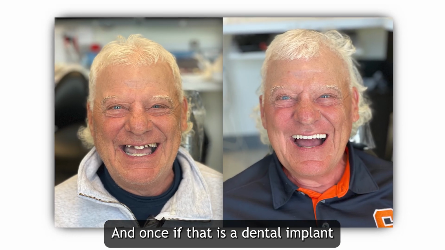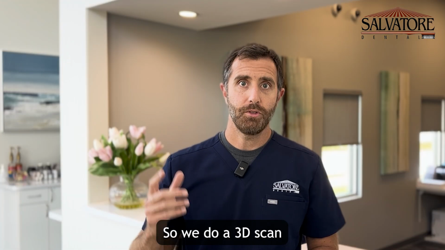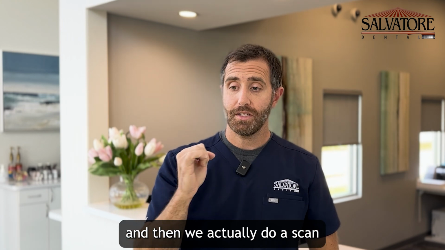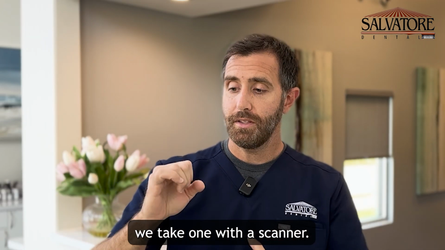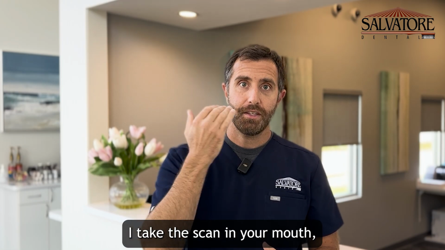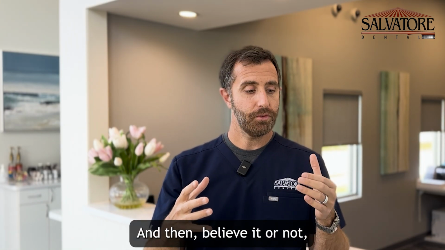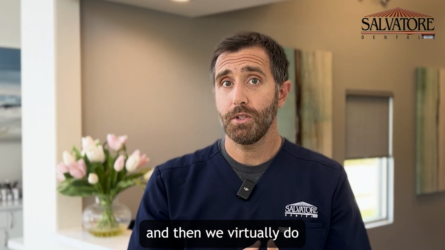And if that is a dental implant treatment plan, then we would do an additional scan. So we do a 3D scan that shows the x-ray in the bone. And then we actually do a scan in the mouth, instead of having the old-school gooey impressions, we take one with a scanner. I take the scan in your mouth, which is your teeth and your gums and everything like this. And then, believe it or not, we merge that scan with the x-ray scan. And then we virtually do your surgery.